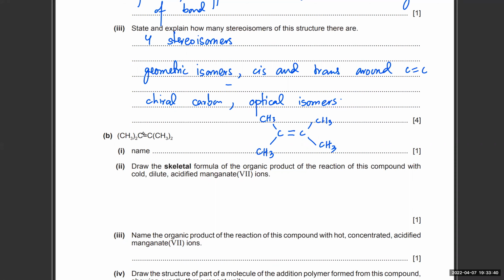Butene comes at the end, and 2,3-dimethyl. So the main chain, the longest possible chain, is 4 carbon atoms. That's a butene. That's your main chain, because you've got a double bond. This is the first carbon atom, second, third, and fourth. And there's a methyl branch on the second and the third. So the prefix for the branches is going to be 2,3-dimethyl, and then butene.